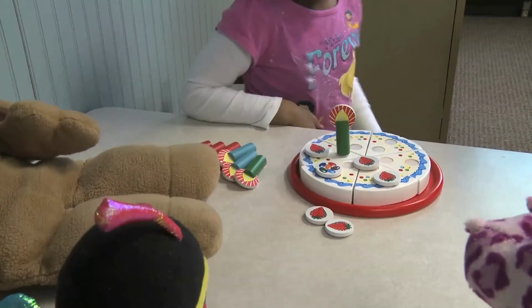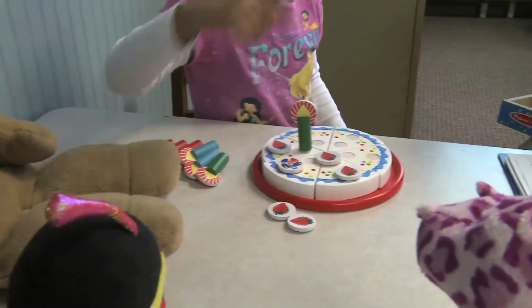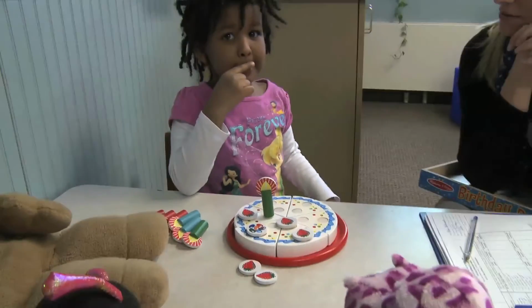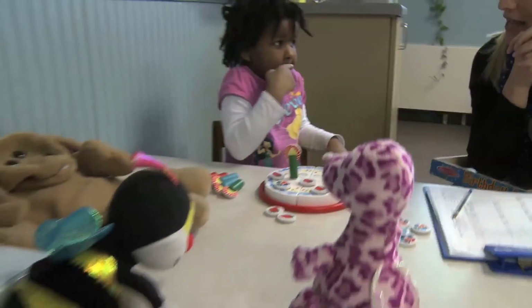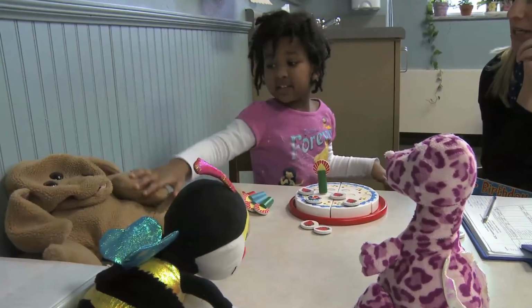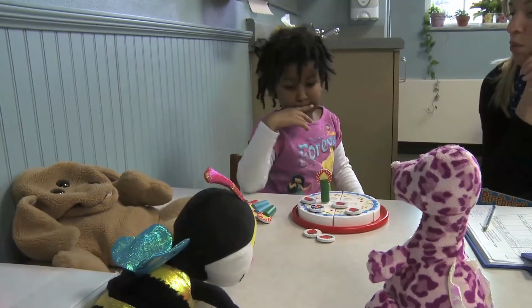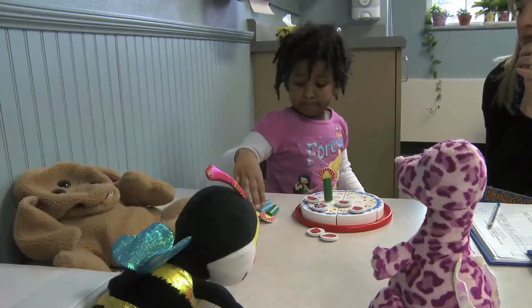Good, we're decorating our birthday cake. Let's see. Four doggies and dogs. Who are they? Is that our dragon and our bumblebee? Okay, let's listen. And again, this is the dog. Let's put 2 red candles and 1 green candle.